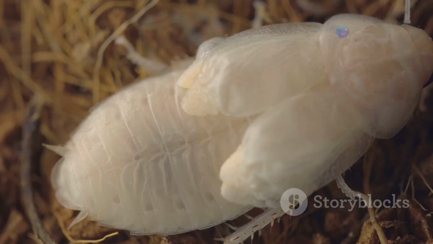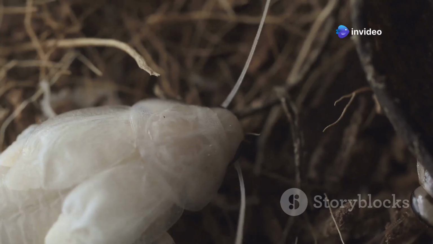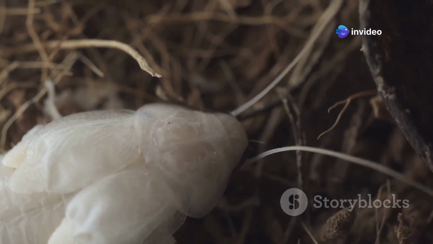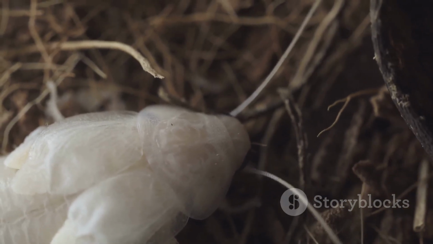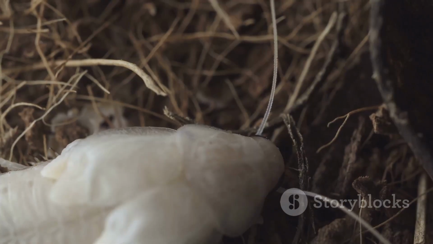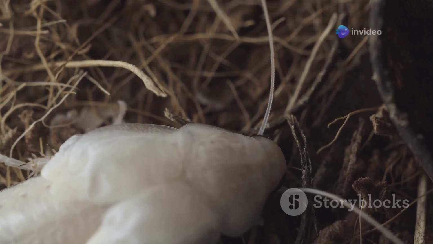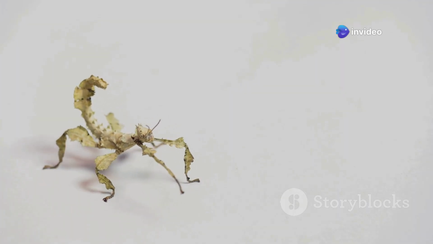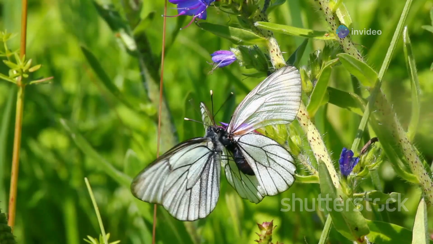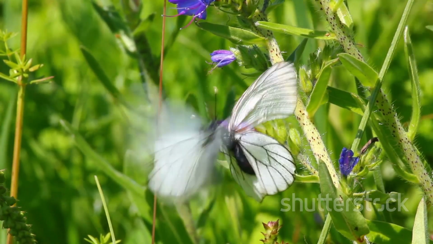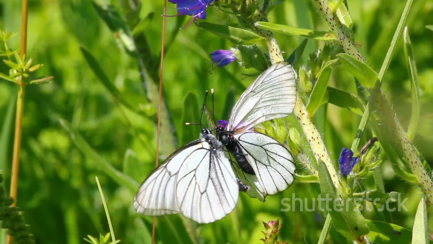Another interesting example is the albino insect. Albinism is a mutation that prevents the production of melanin, the pigment that gives color to skin, eyes, and hair in animals, including insects. Albino insects lack their typical coloration, making them appear white or very pale. While albinism might seem like a disadvantage, it can sometimes provide camouflage in snowy environments. However, albino insects often face challenges in attracting mates and are more susceptible to sunburn due to their lack of pigmentation.